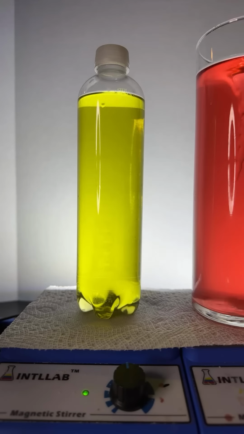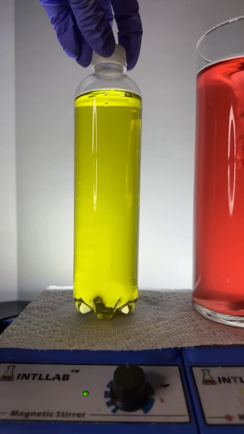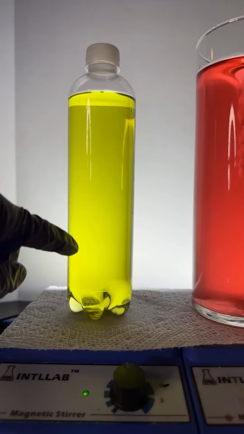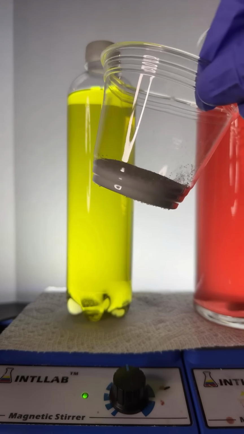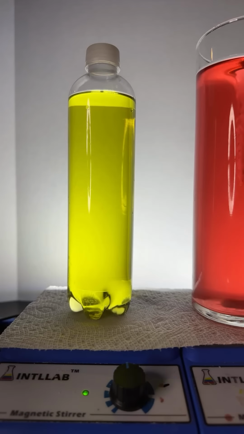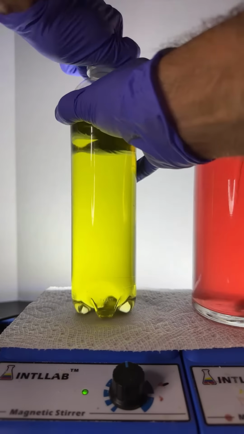Okay. Now, here's what I'm going to do. I hope this works. To this mixture of water and alcohol, I'm going to add some salt. This is called salting out. Maybe you'll see why here in a bit. Let's add this.